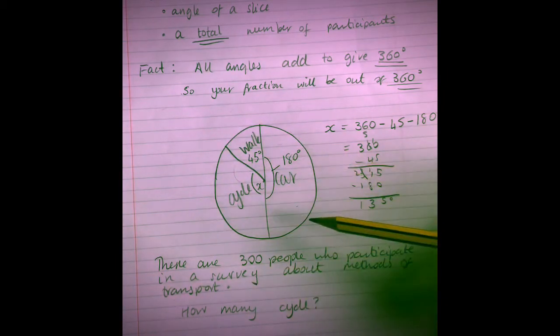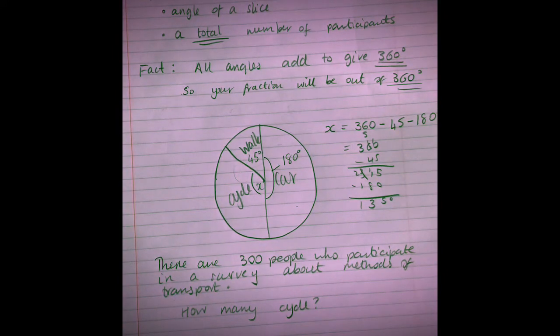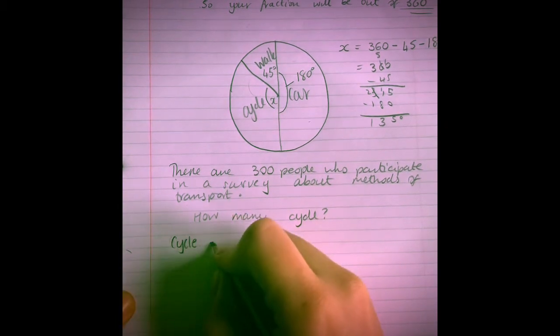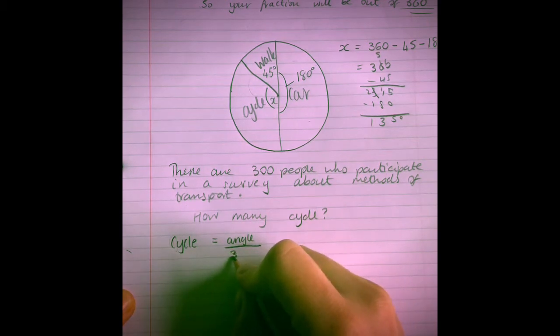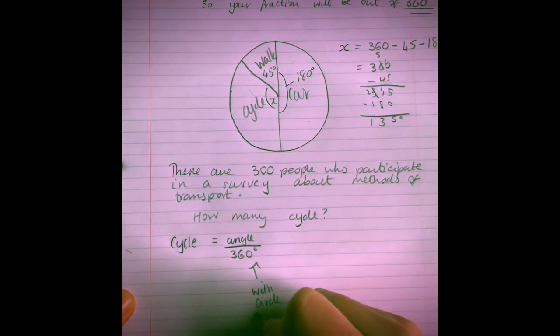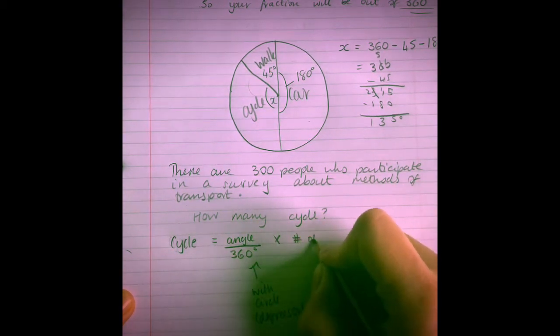Now, like I say, we now have all the angles, so what we can do is work out how many people did it. So the question is, there are 300 people who participate in the survey about methods of transport. How many of them cycle? Okay, so this is how we're going to do it. We're going to write cycle equals the angle over 360 degrees, so the fraction is to do with the circle, so it's degrees only. And then we times that by the number of participants.